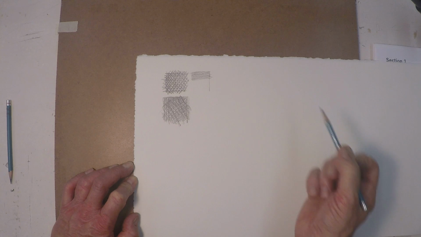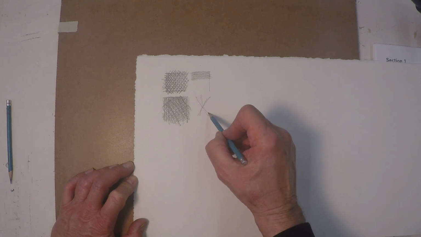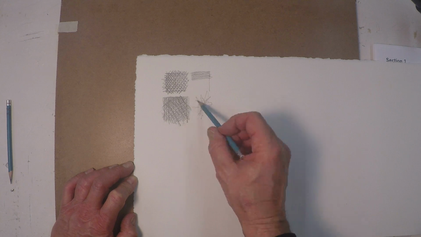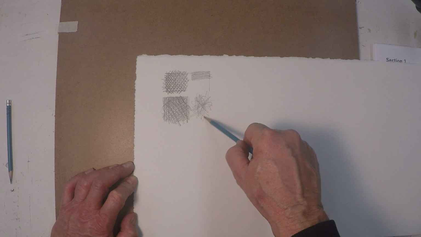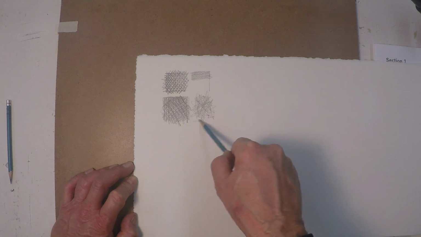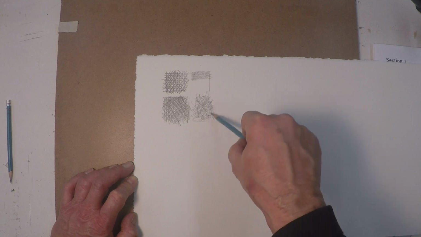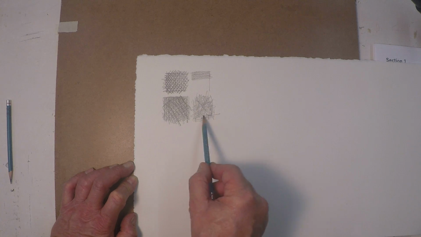So cross-hatching can mean a lot of different things. A random cross-hatching, which I do a lot, is actually just random. There's nothing wrong with that. I mean, any way you can get a value is okay.